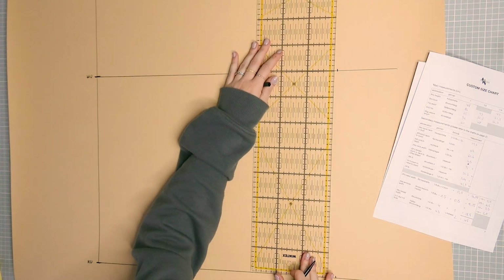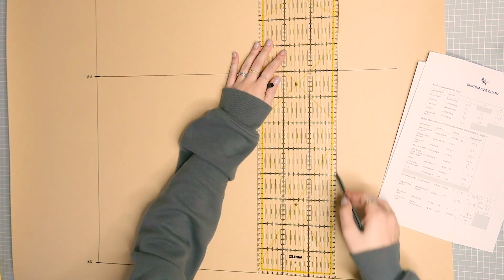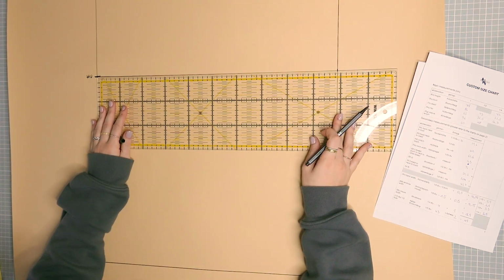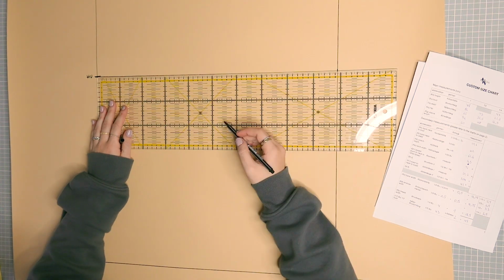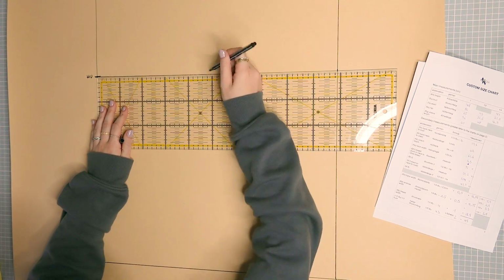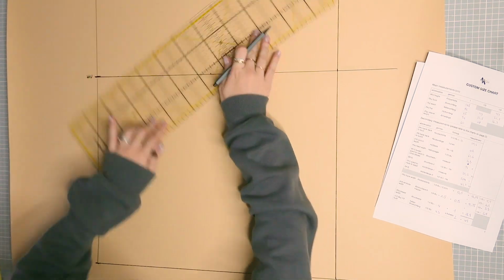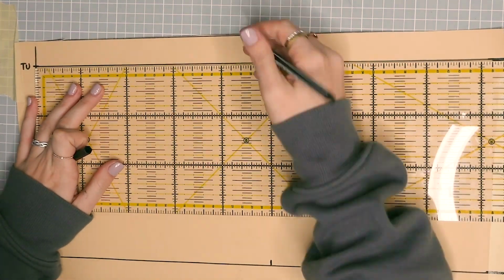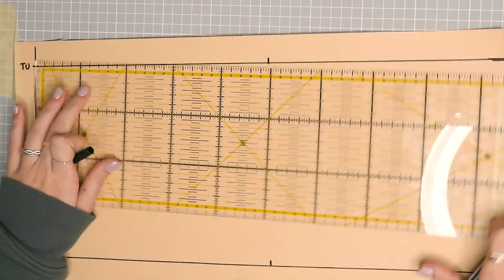And then we're gonna draw a line on the right. Then we're gonna need a quarter of your hip plus additions, which is in my case 49.5 divided by 2, 24.75 if I'm correct. I am. 24.75.